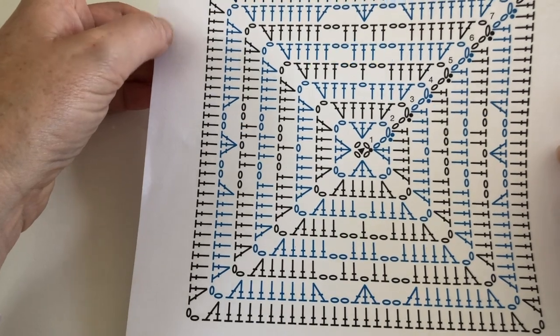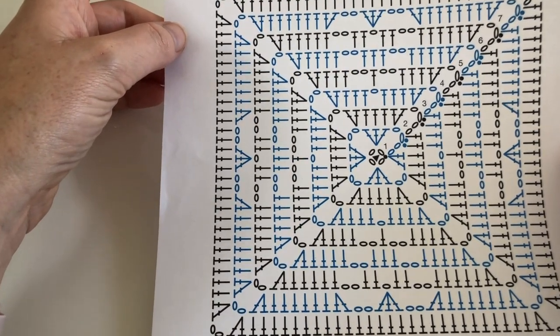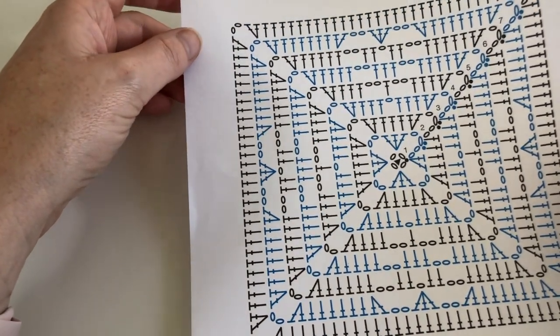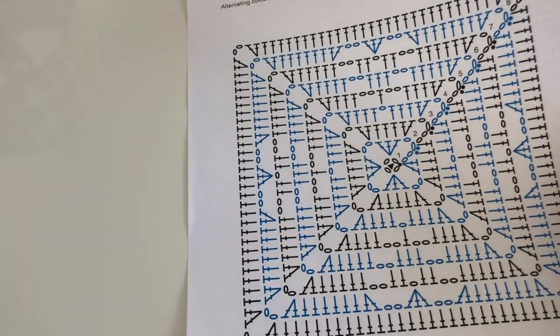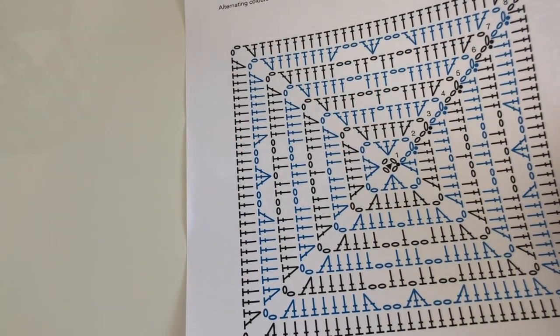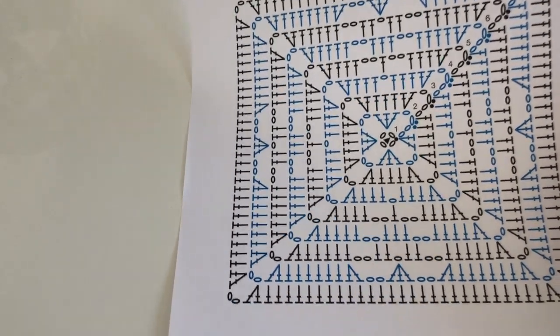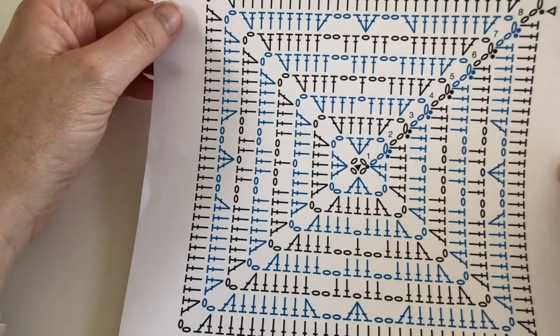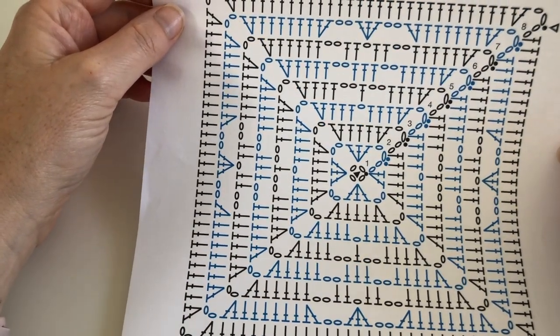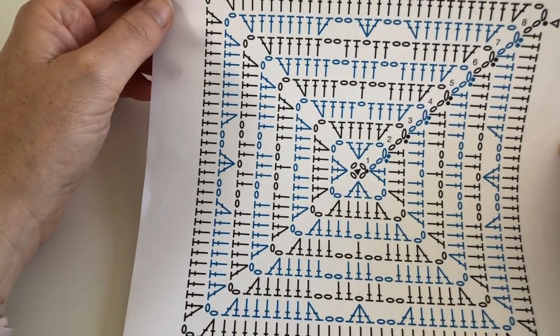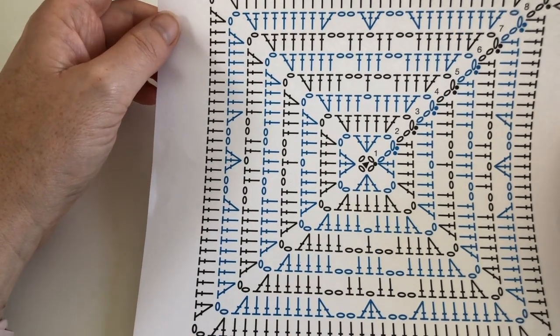So that's some basic information that will get you started. Hopefully the charts won't seem quite so daunting now that you've got that little bit of extra information. And then if you join me for the next video, what I'll actually do is we'll make this square together, and we'll just go through it step by step so you can see clearly what to do.